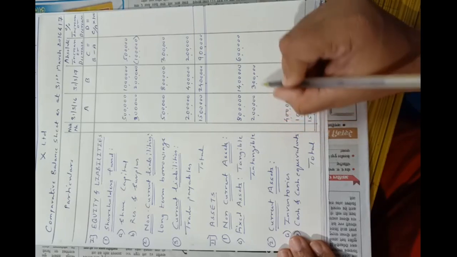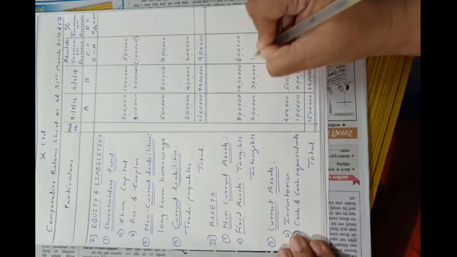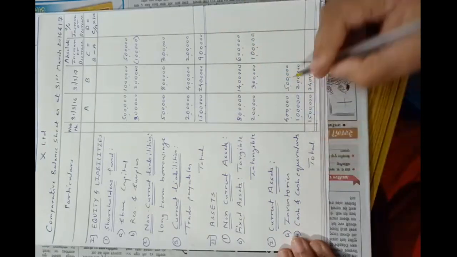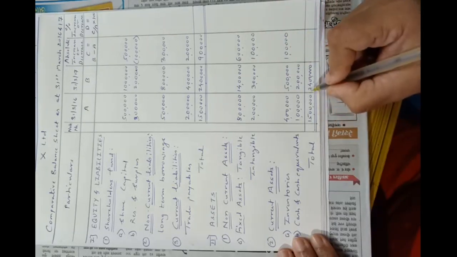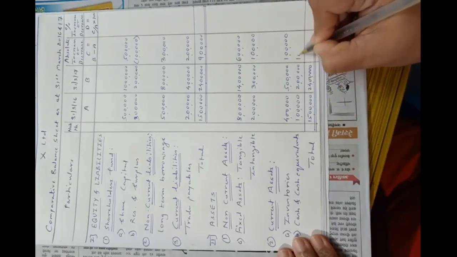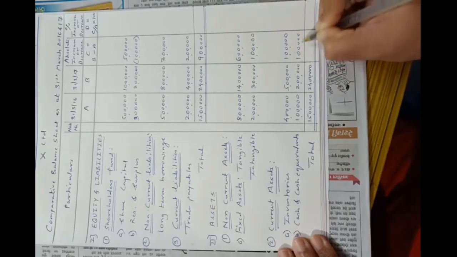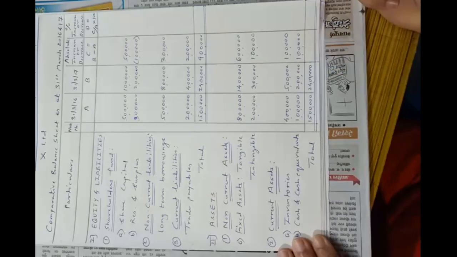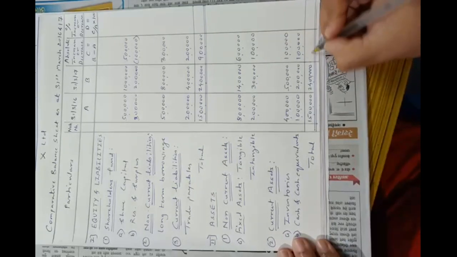Intangible fixed assets 2 lakhs and 3 lakhs, so an increase of 1 lakh. Inventories, an increase of 1 lakh again. And cash equivalents, again an increase of 1 lakh. There is no decrease in this part of the balance sheet. So the total is 9 lakhs. That is the difference between the total amount of 31st March 2017 and the total amount of 31st March 16.